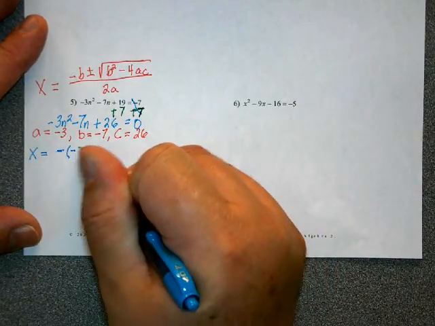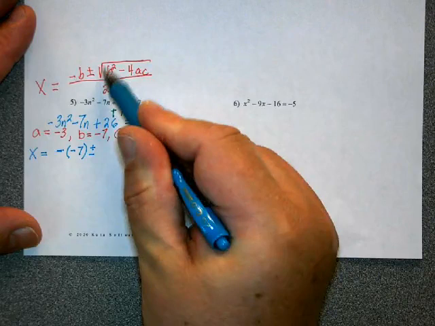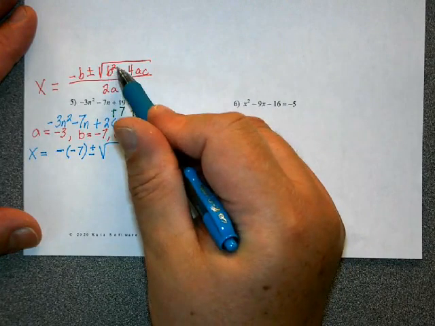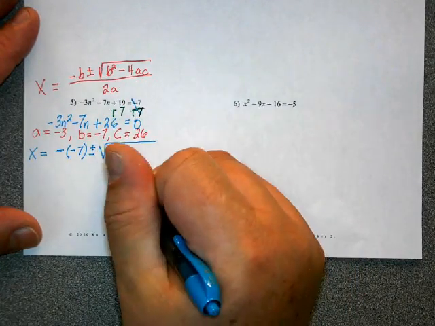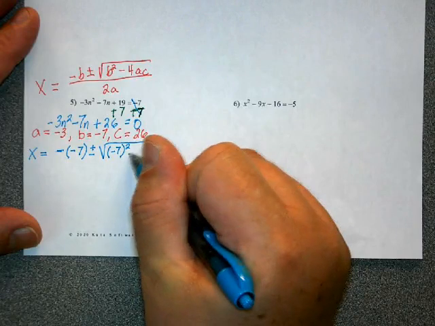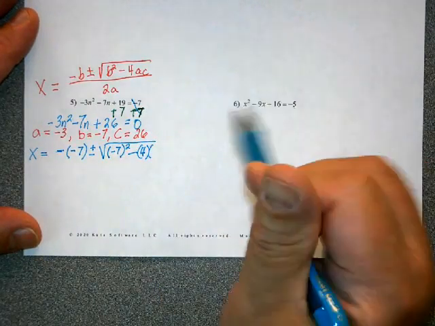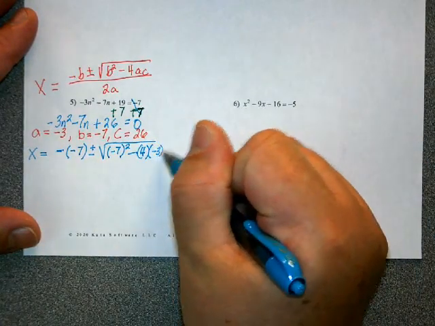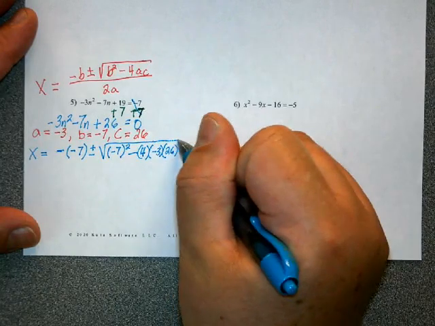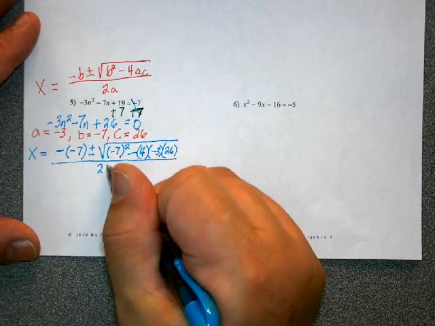So our b is negative 7 plus or minus the square root of b squared. So my b again is negative 7. I'm going to put it in parentheses. Squared minus my 4. I even like to put these in parentheses. A is negative 3. And then my C is 26. All divided by 2 times my A, which is negative 3.